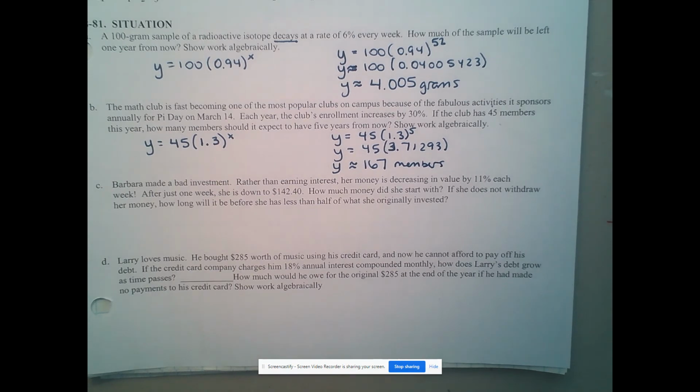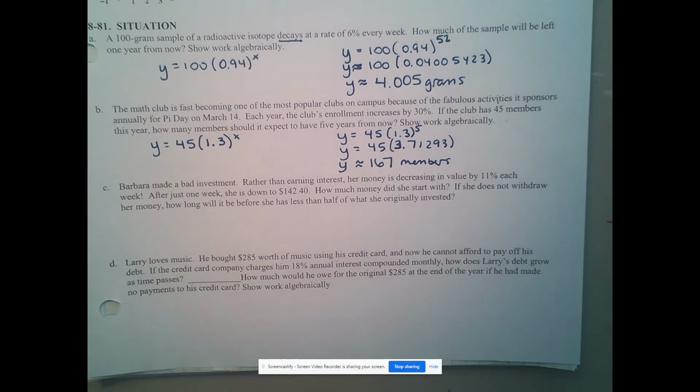Rather than earning interest, her money is decreasing in value by 11% each week. After just 1 week, she is down to 142.40. How much money did she start with? If she does not withdraw her money, how long will it be before she has less than half the money she started with? So we are thinking about how do we get that starting value?